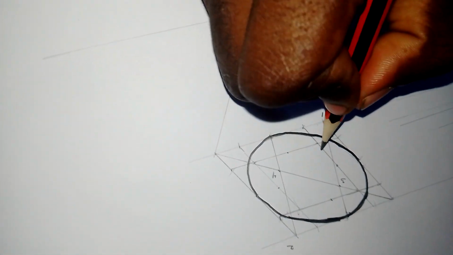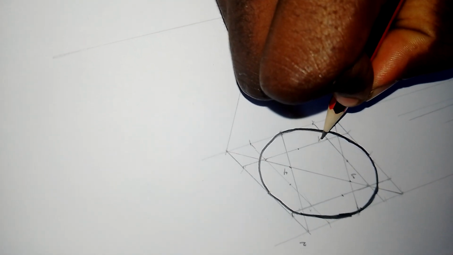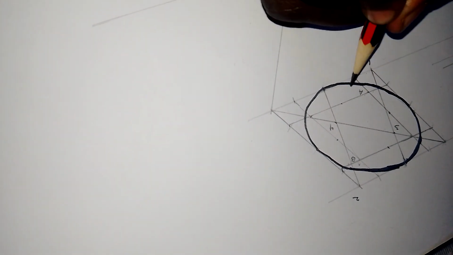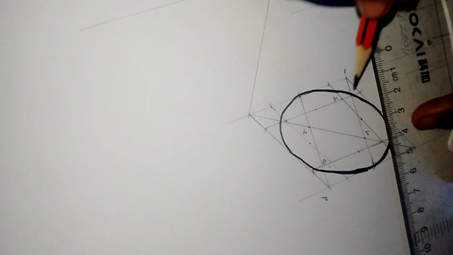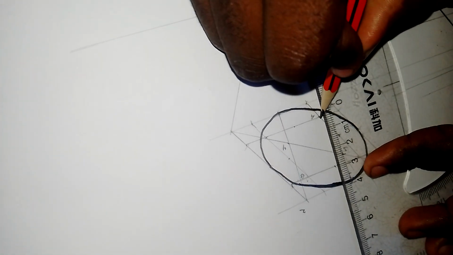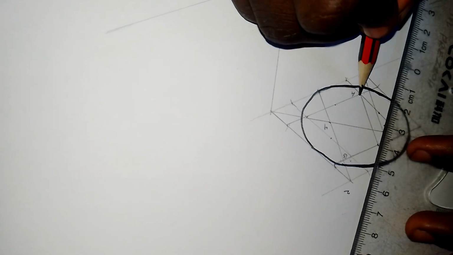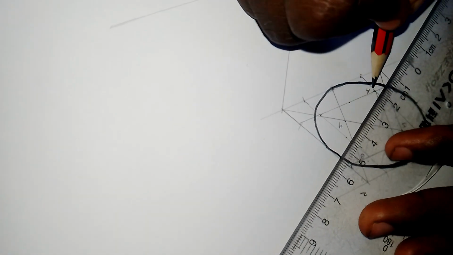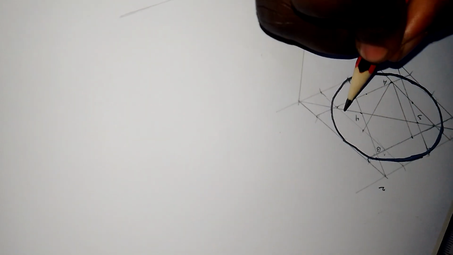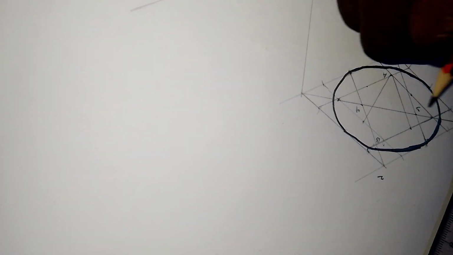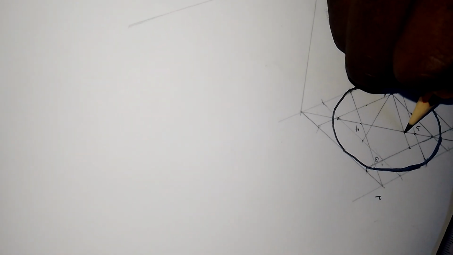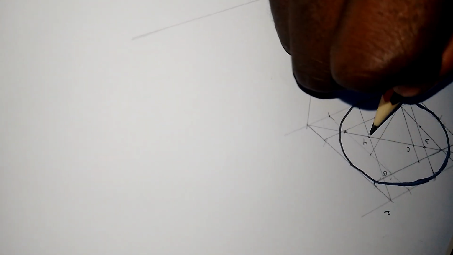Therefore, the shorter diagonal I said is this one. Let me call it A and this one B. So in order to get C and D, I must join this part to this one and this one, where it cuts the longer diagonal, which is this one. Therefore, this one will be our C, and this one will be our D.